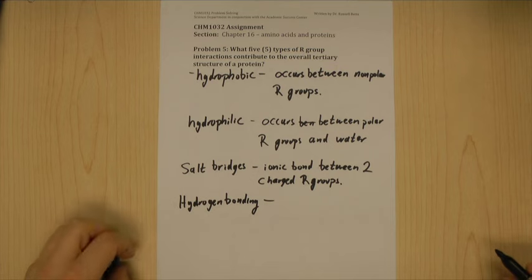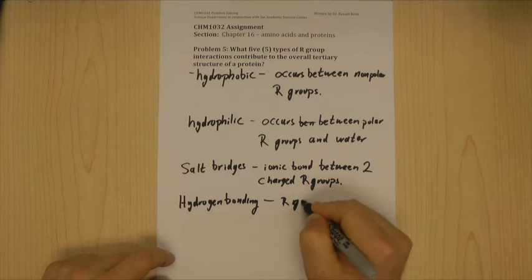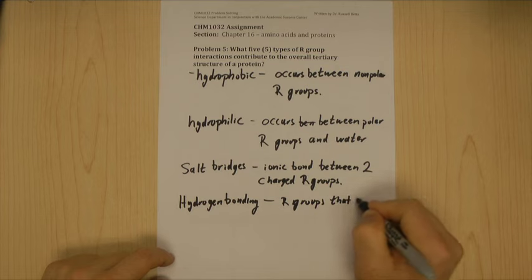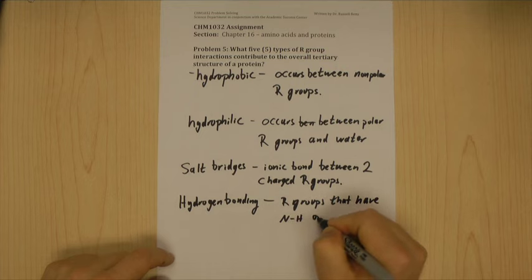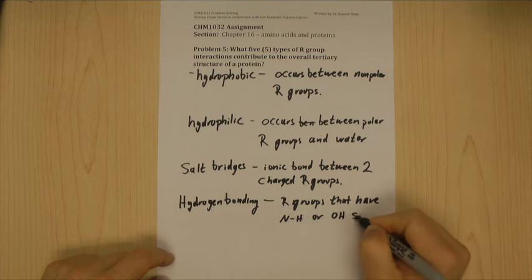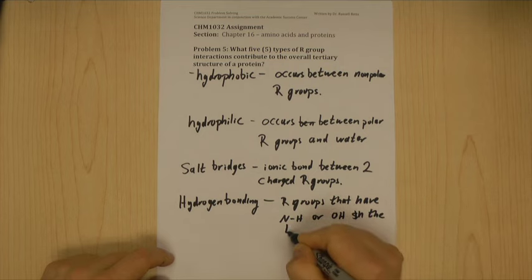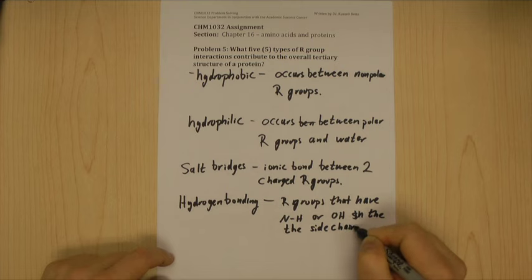Hydrogen bonding. Hydrogen bonding occurs between R groups that have either NH or OH side chains in the side chain. Also known as the R group.